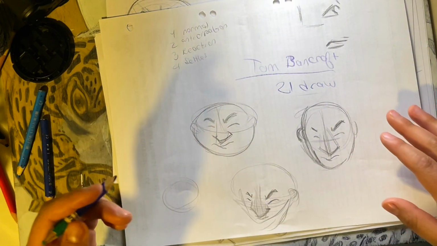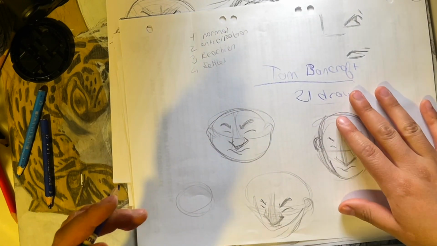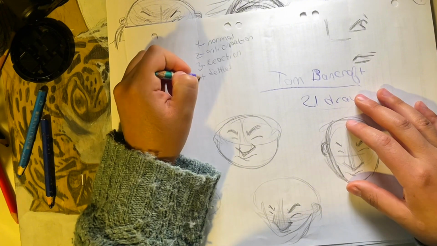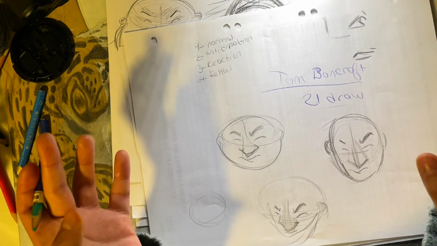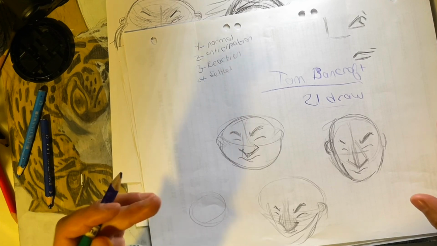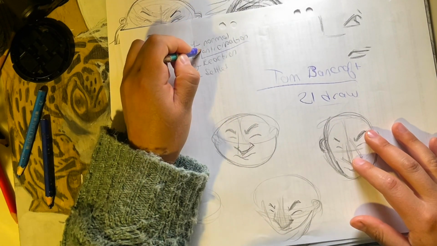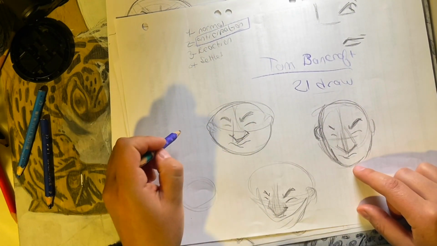He teaches you a lot of things, but one of the first things he shows you is the four key frames of a turning head animation, and one of the key poses is the anticipation of someone being surprised. So it looks kind of like this.